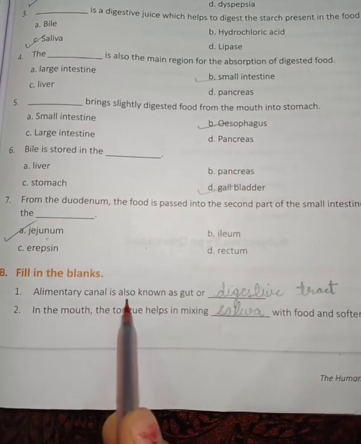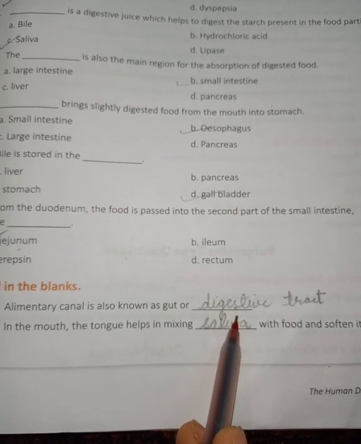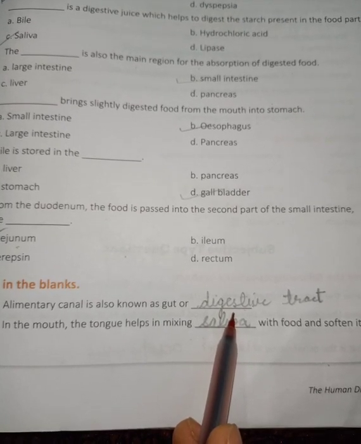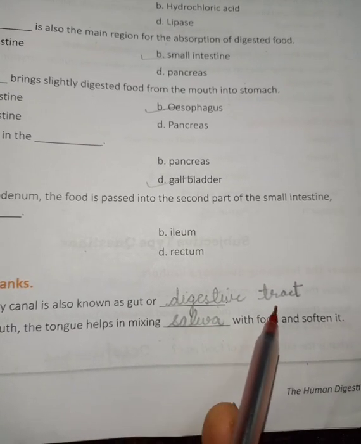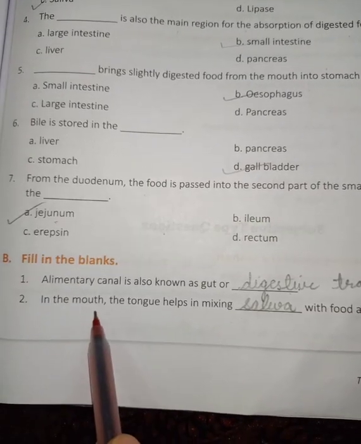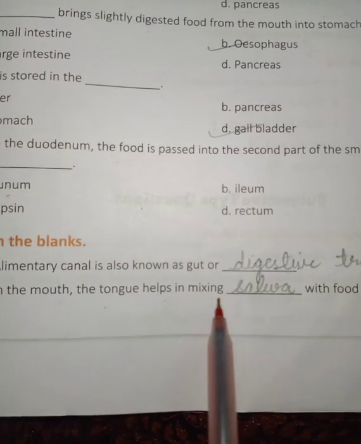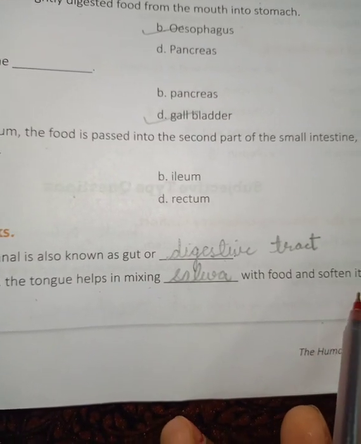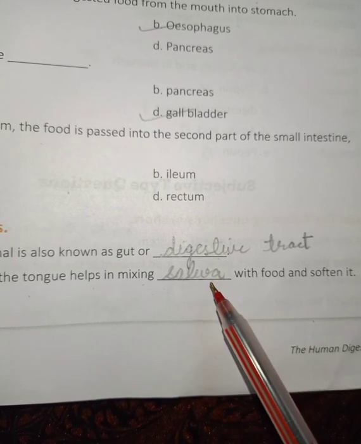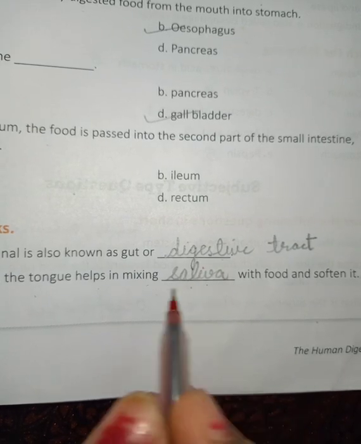First is, alimentary canal is also known as gut or dash. Answer is digestive tract. Number 2. In the mouth, the tongue helps in mixing dash with food and soften it. Answer is saliva. Now just turn the page, children, on the next page, page number 66.